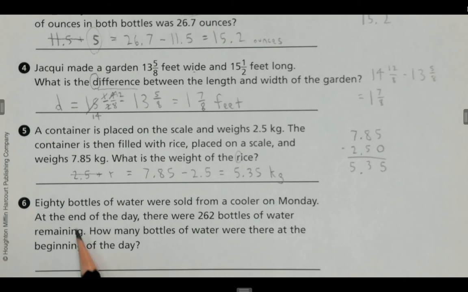Number 6, 80 bottles of water were sold from a cooler on Monday. At the end of the day, there were 262 bottles of water remaining. How many bottles of water were there at the beginning of the day? Okay, let's visualize this.